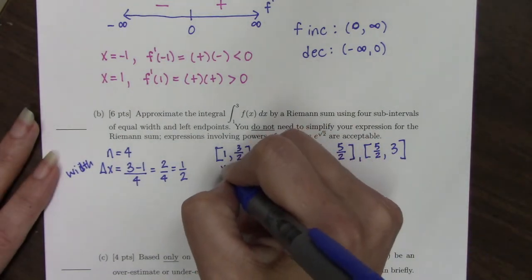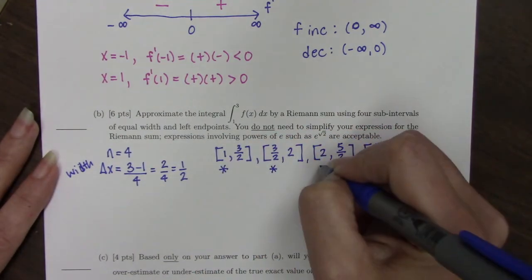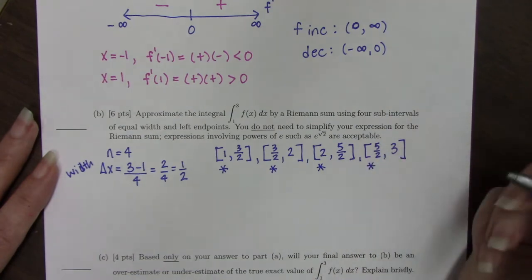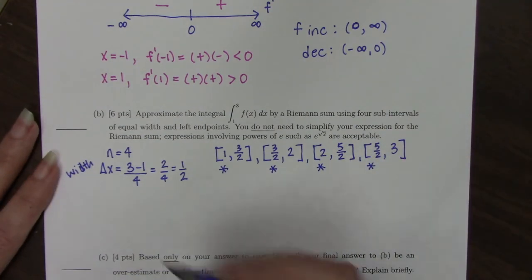This problem told us to use left endpoints, so that means the left side of each interval is what we want to plug in to our sum.